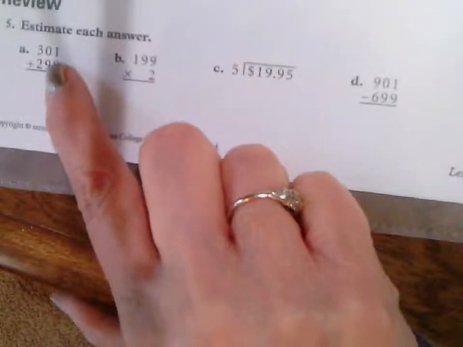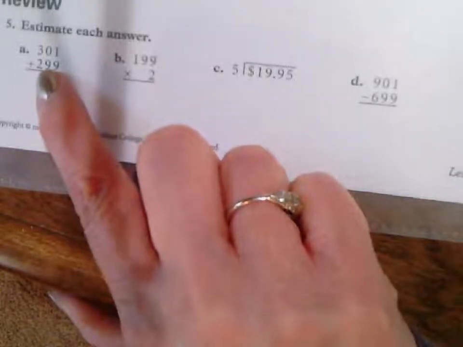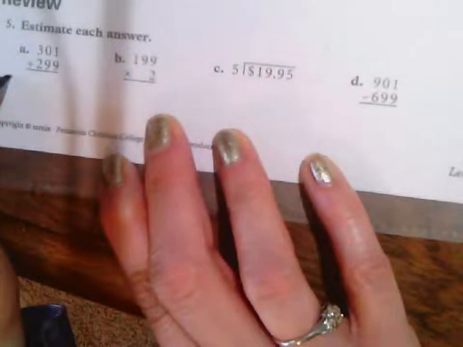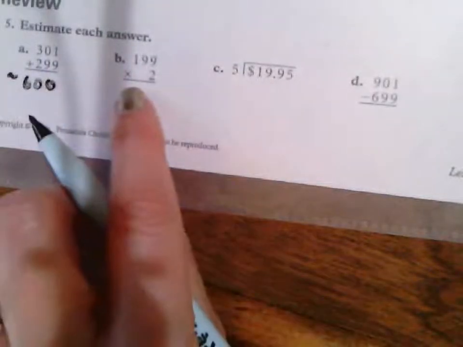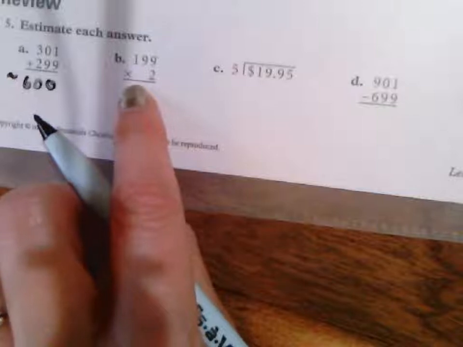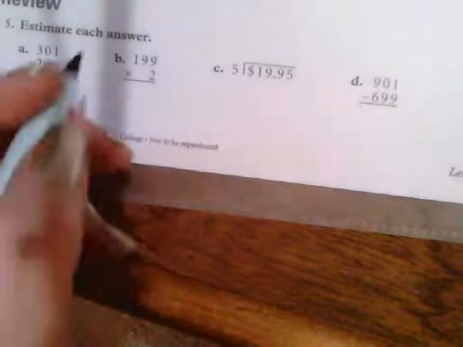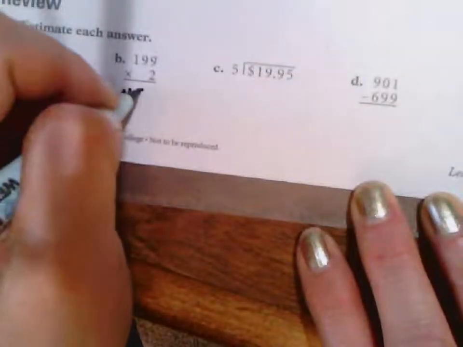301, we're going to think of as 300. 299, we're going to think of as 300. So that would be around 600, but it actually is 600 itself. But if you do these other ones, they won't. 199 times 2. So if I want to do that one easily, I'm going to round 199 to 200. And so 200 times 2, 400. Do the rest of those on your own. Let's go to the back.